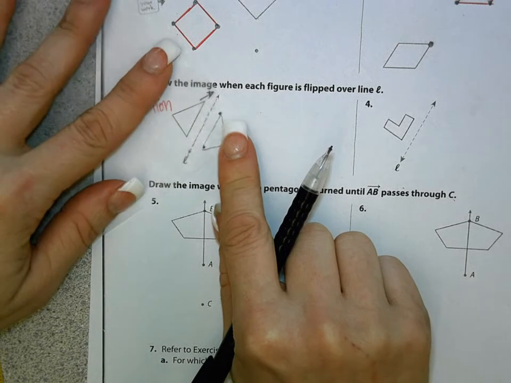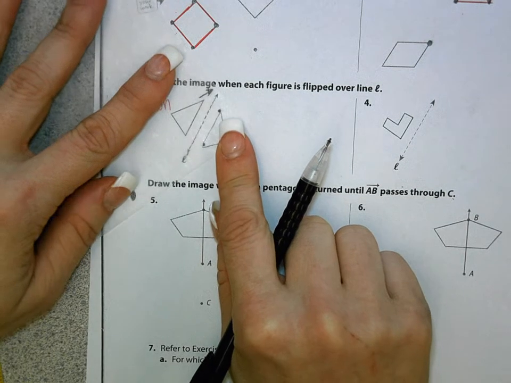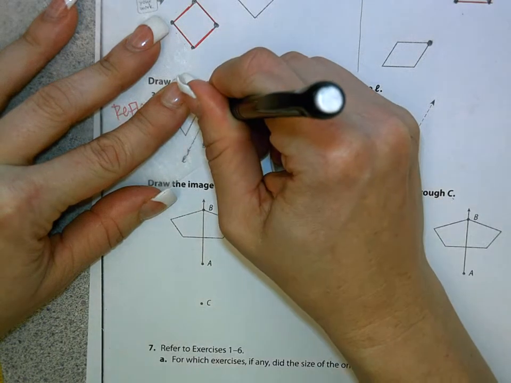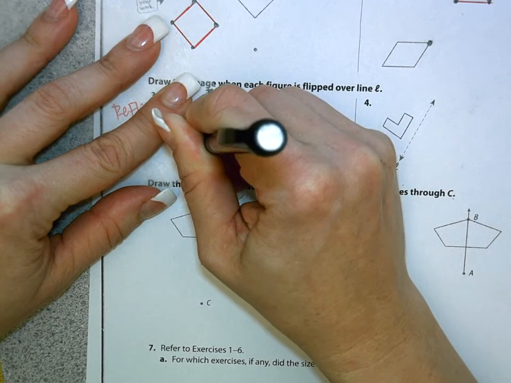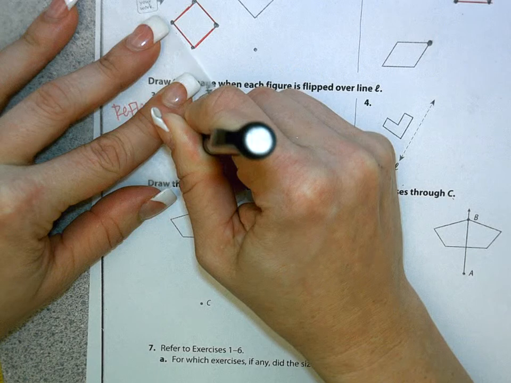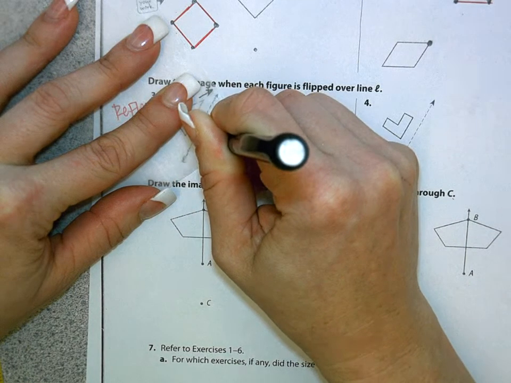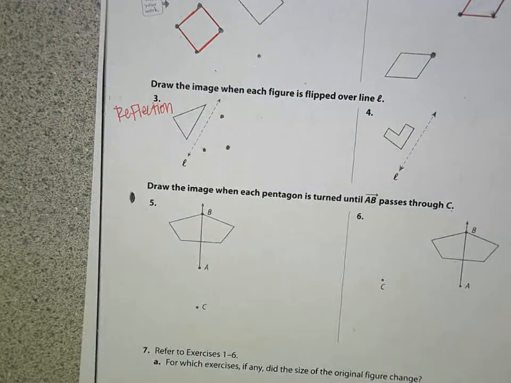So you want to line up the dotted lines. Line up the dotted lines, and then draw your corners. So poke through the patty paper. Make your corner dots. And then once you have your 3 corner dots, connect them with lines. So connect them with your ruler.